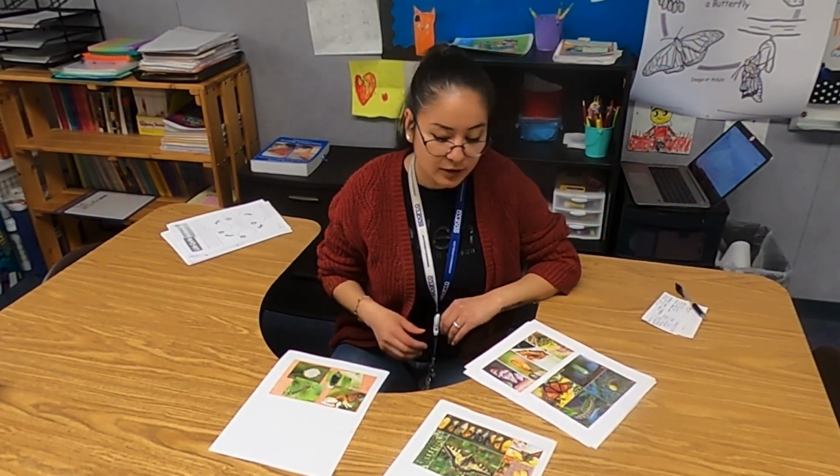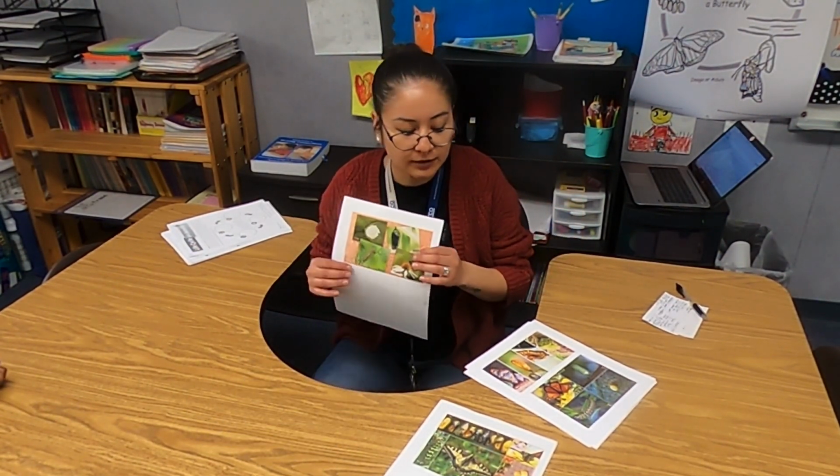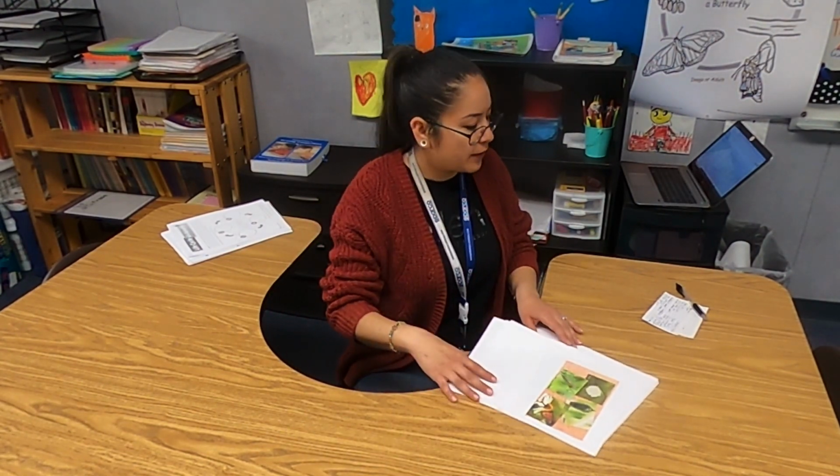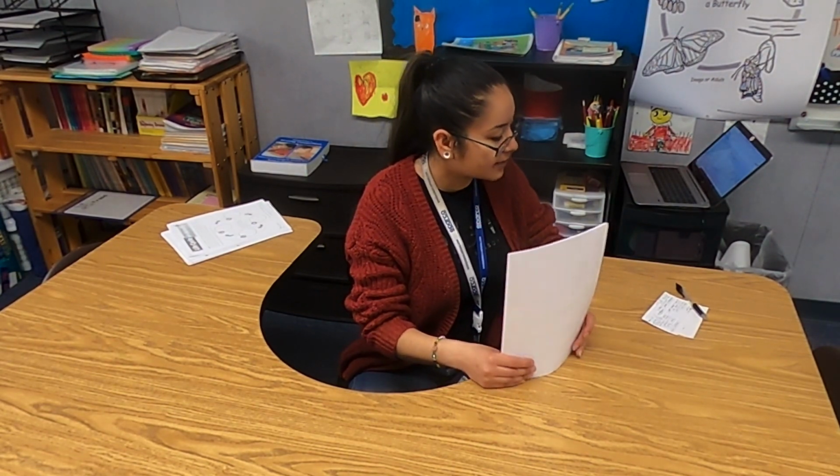Okay, so that's what we're going to be learning about today, right? We're going to be learning about the life cycle of a butterfly. By the end of that, you're going to be able to name the 4 stages of the butterfly cycle. You're going to be able to identify and explain what they are, and then you're going to be able to create one on your own.